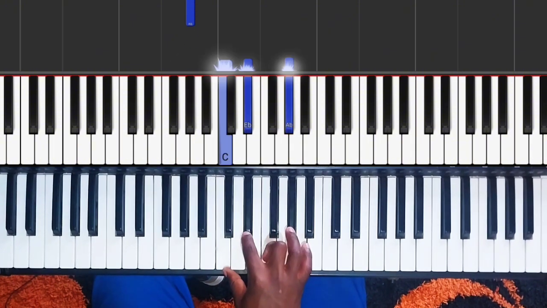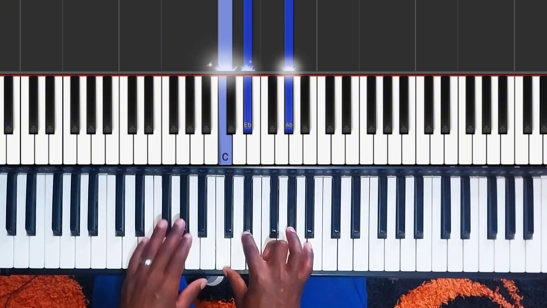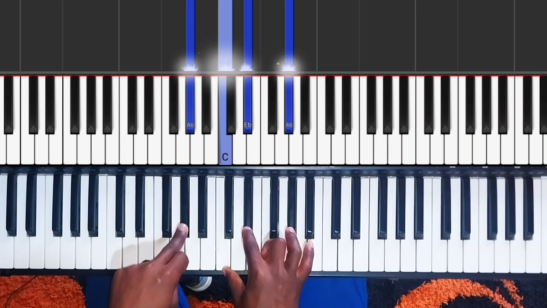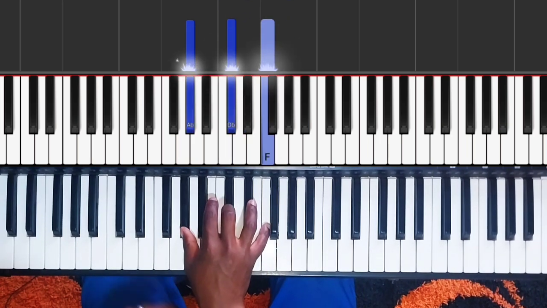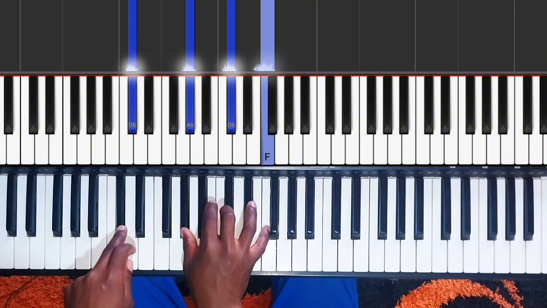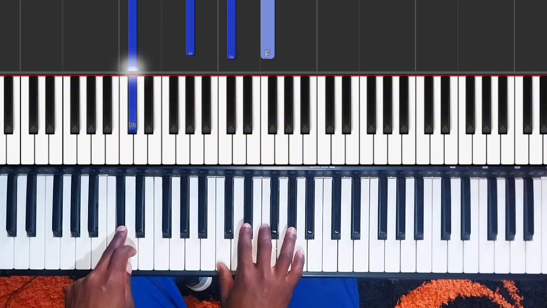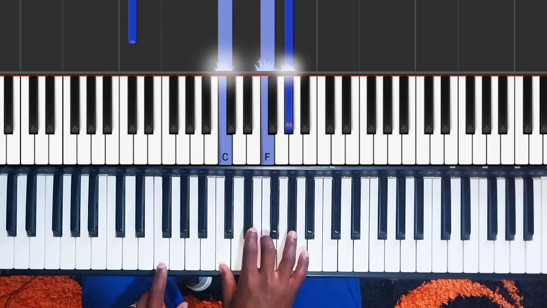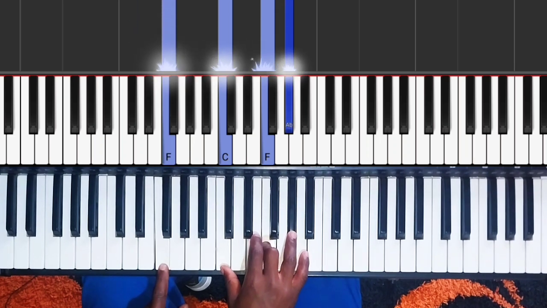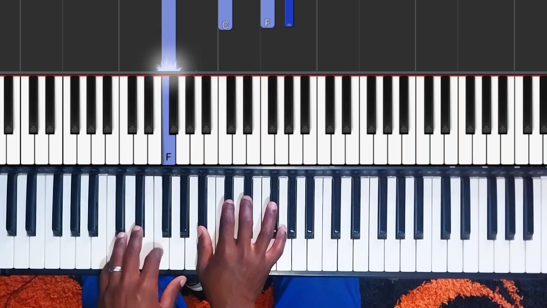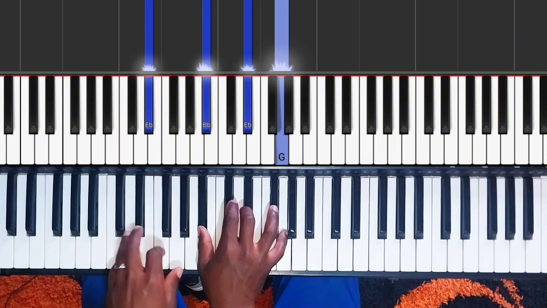When you hit the first chord, you go to number 1 on the left. And then when you hit the second chord, you go to number 4 on the left. And when you hit the third chord, you go to number 6 on the left. When you hit this one, you go to number 5 and then back to number 1.